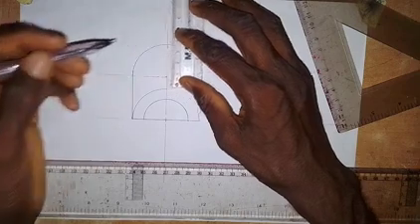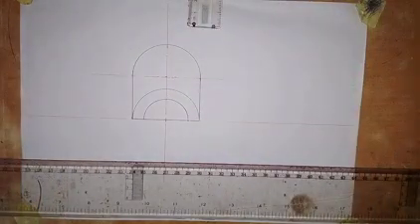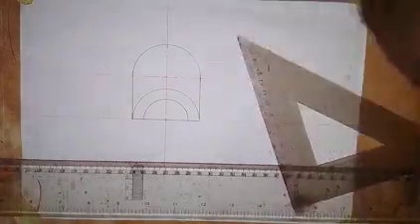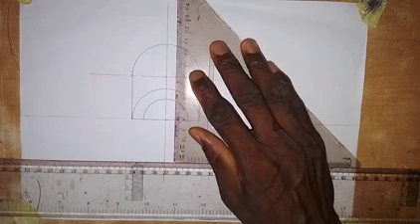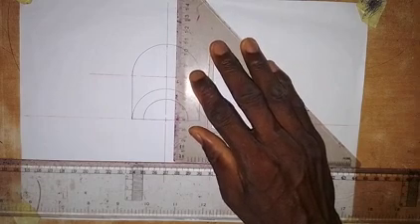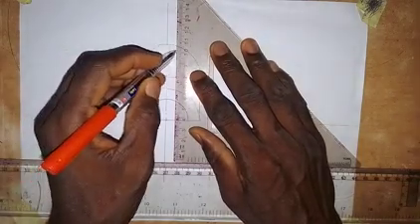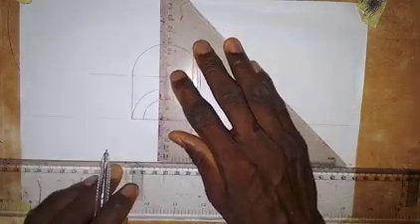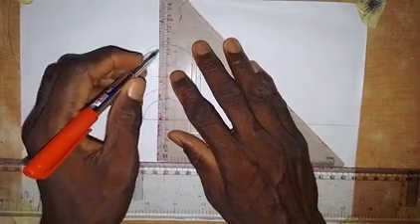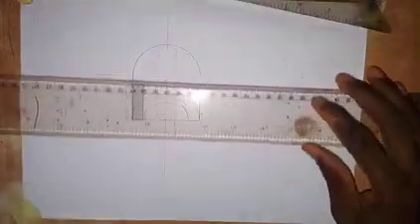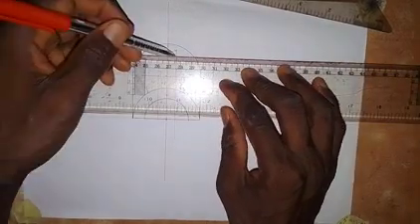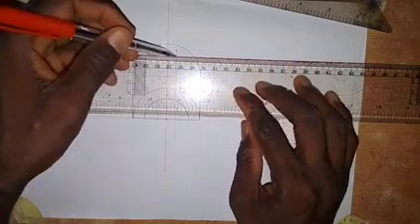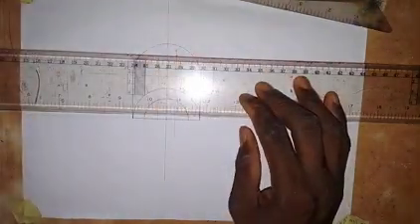This is 30 millimeters. Okay, so I'm going to draw at this point here. So I will draw a vertical line. At this point, I'm going to draw a vertical line. We draw a vertical line here. Okay, and also at this point I will draw a vertical line. Then at this point I'm going to draw a horizontal line, and I'm going to take it across to both sides like this. Okay, because of the end elevation.